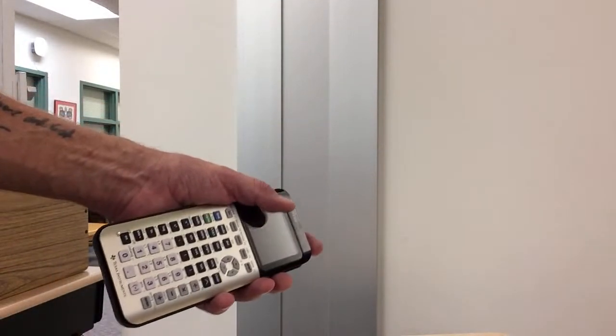So the key with this, what we're doing is we want you to be able to successfully enter things into the graphing calculator.